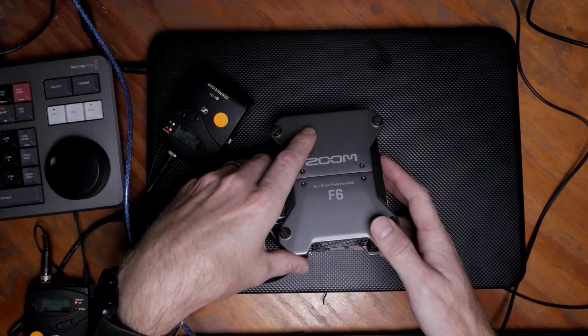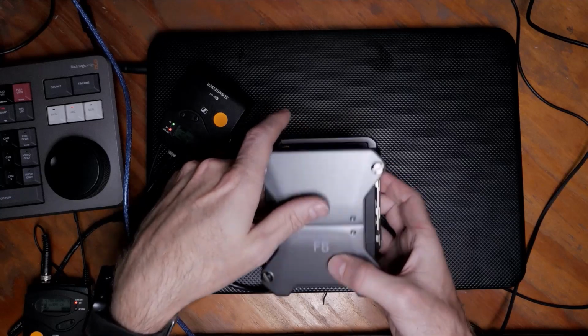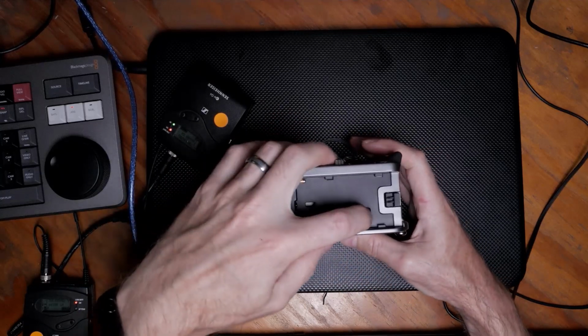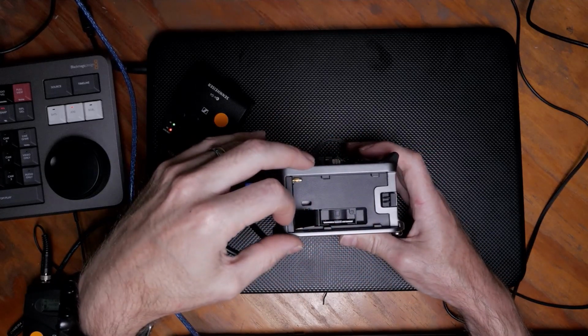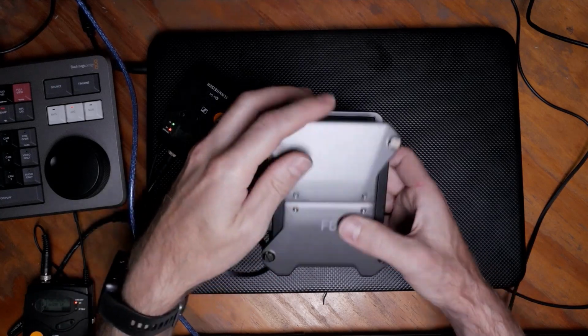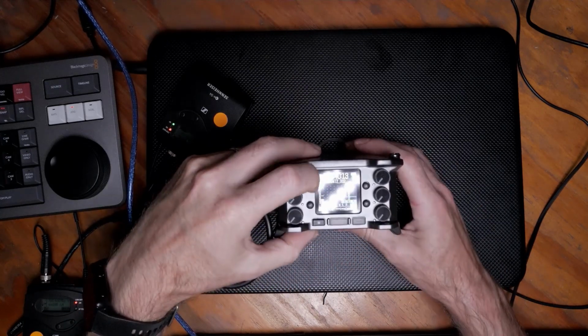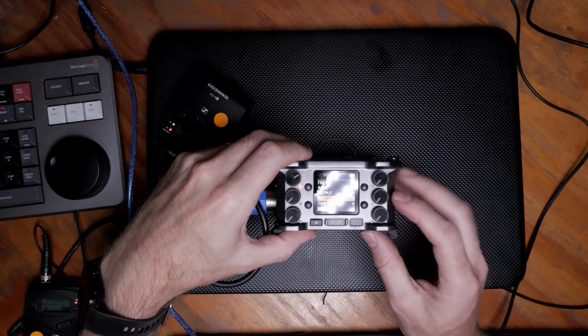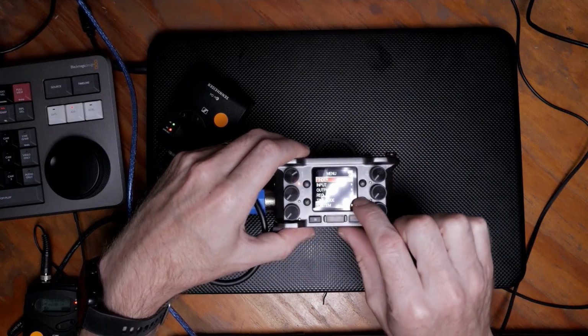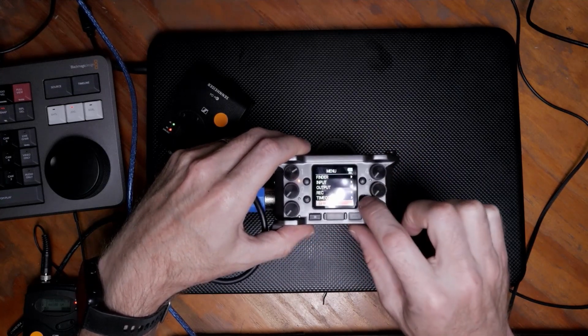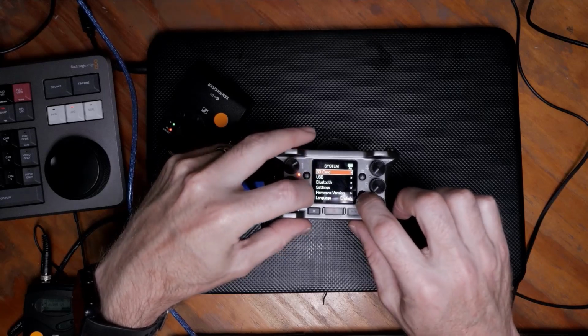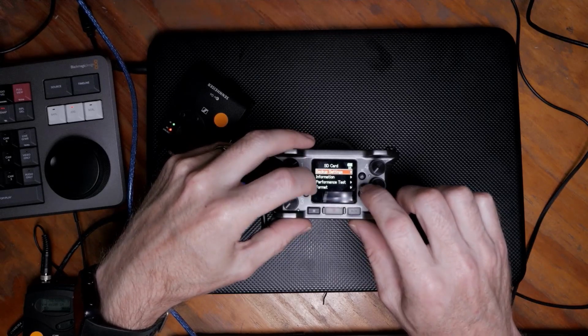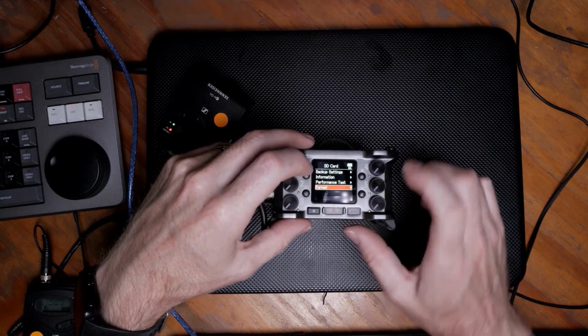Let's quickly chat about the SD card. The SD card slot is found here in the back. Just open the slot, then insert your SD card. If you hit the menu button, you can scroll down to system, SD card there, and you can format the SD card there.